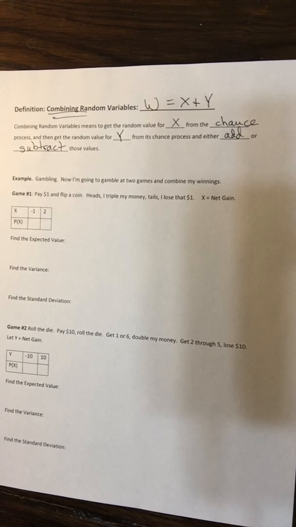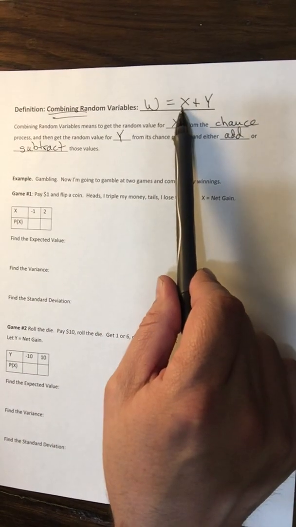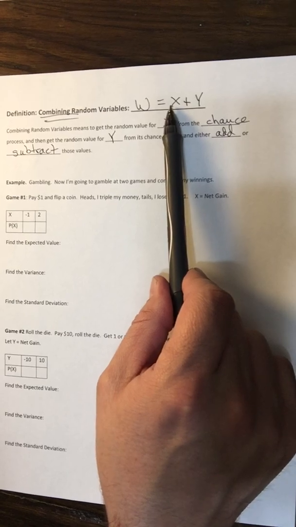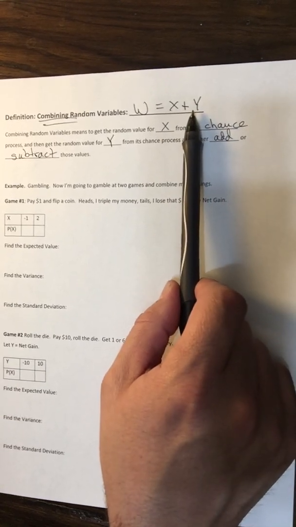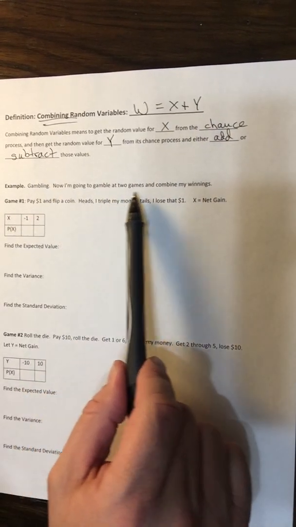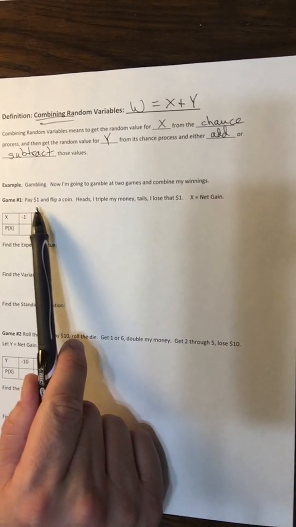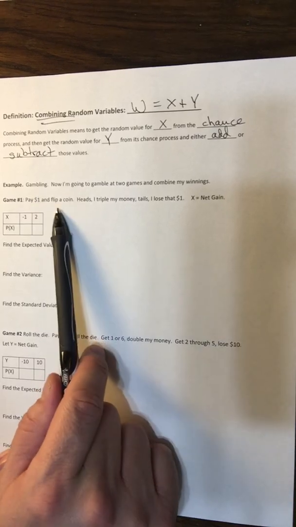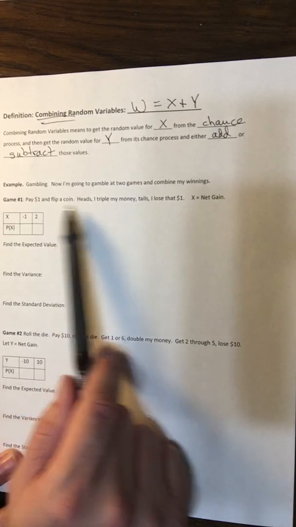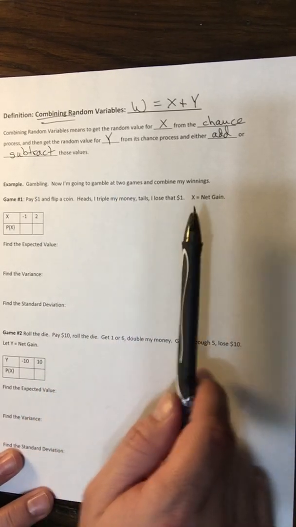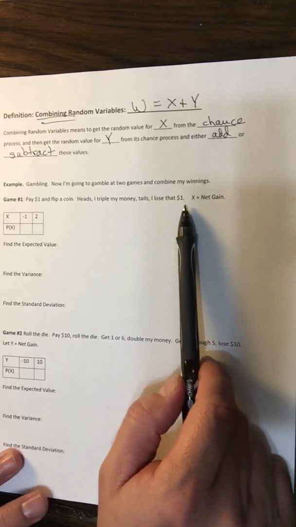Okay, so of course, if I'm going to do another gambling, and I did this thrilling thing where I rolled a die, you got to know I'm about to flip a coin, right? So now I'm going to gamble at 2 games. I'm going to combine my winnings. The first, here we go, game 1. I'm going to pay $1, and there it is. I'm heroically going to flip a coin. If it's heads, I triple my money. If it's tails, I lose that $1.